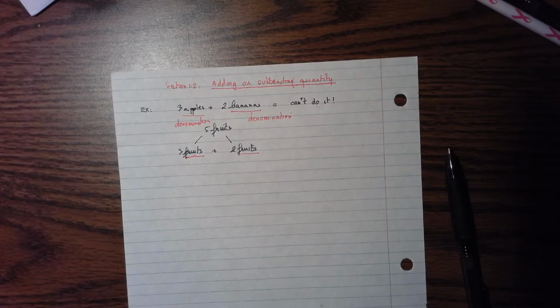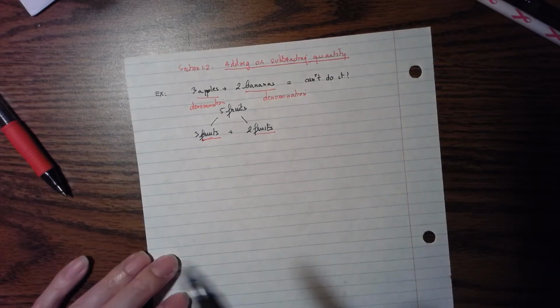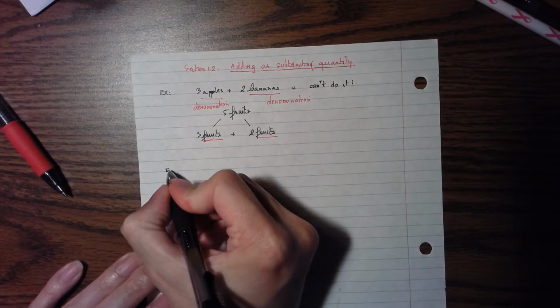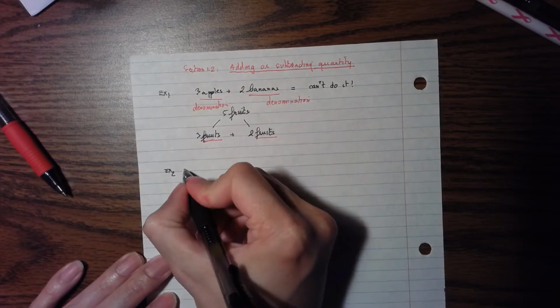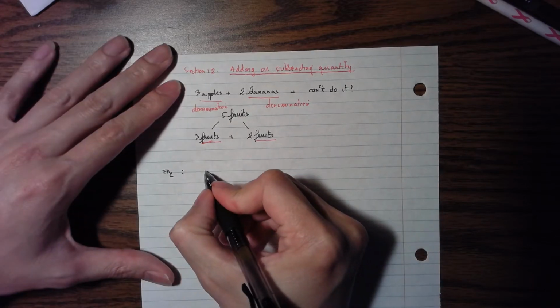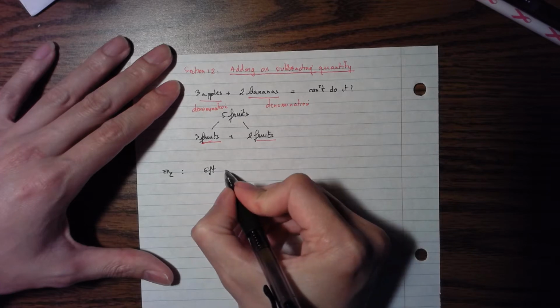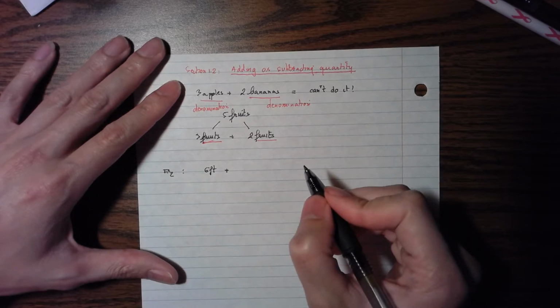Okay. I can give you many examples. I can give you something like this. What if I have 6 feet and you add it to 2 inches?